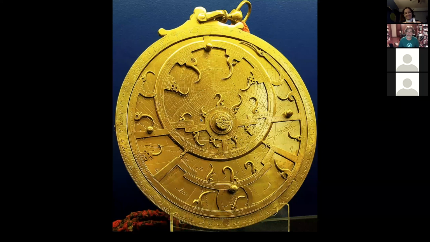Yep, so it was used for astrology, as I understand, and instead of for science, and that didn't quite work out the way they thought it would. So.